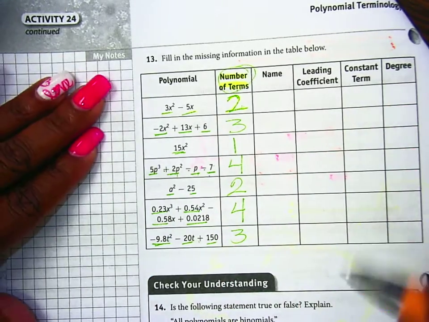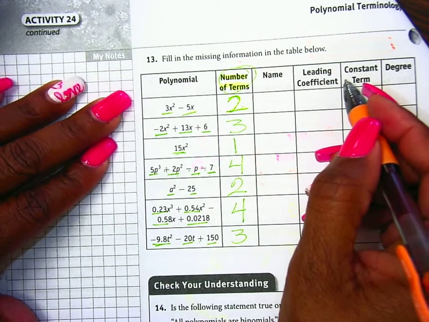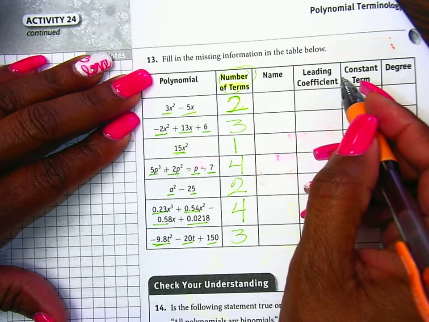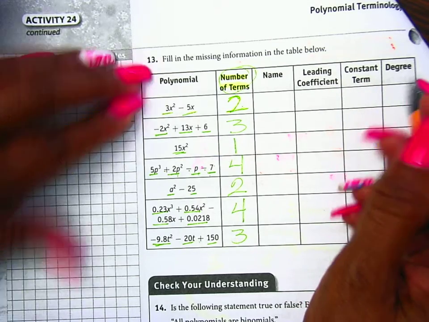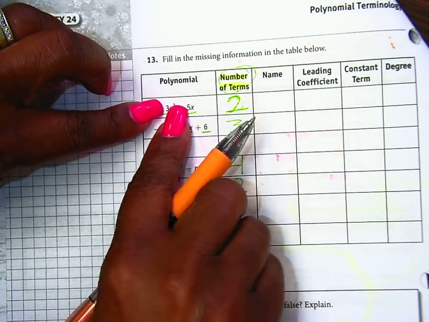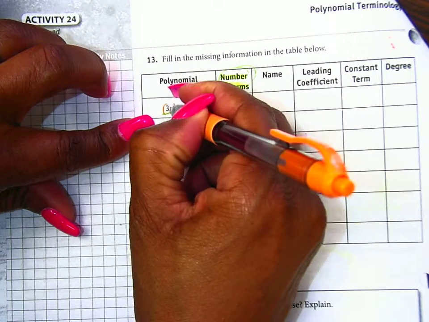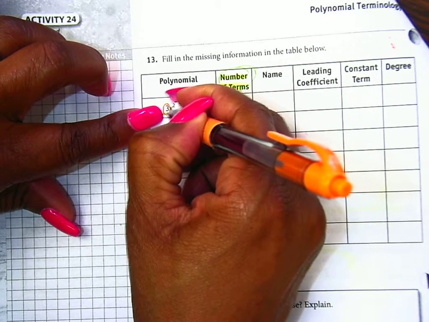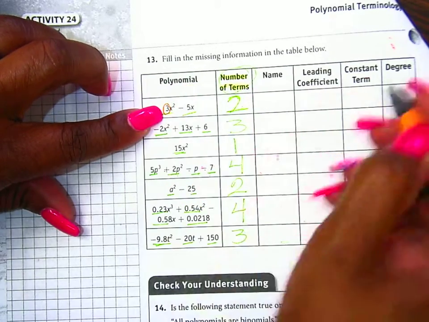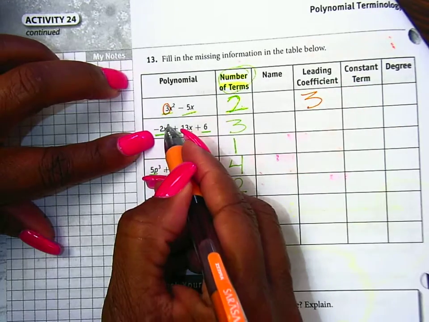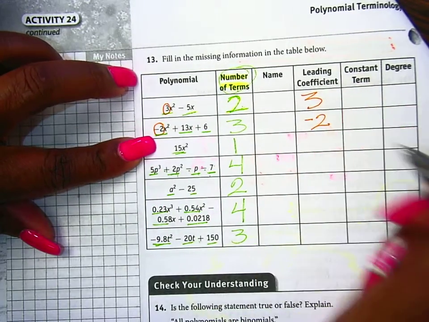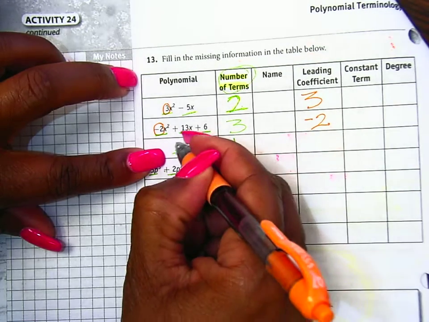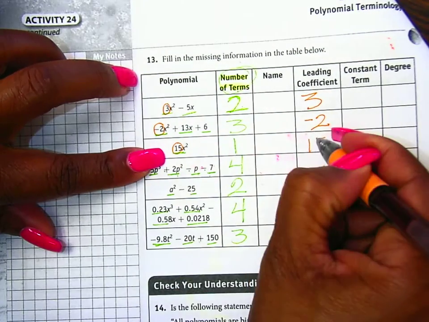Okay. The leading coefficient: I have to find the degree, find the highest exponent, and that'll be my leading coefficient. Okay. So since this is the highest, then this constant with that coefficient or numeric factor is the leading coefficient. Here, 2 is the highest degree, so -2 is the leading coefficient. Here is just 1 term, so it's just 15.